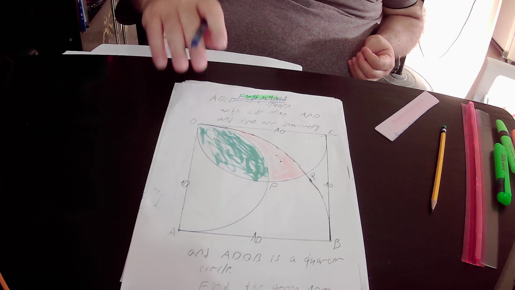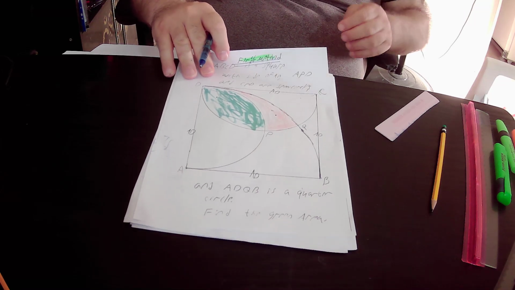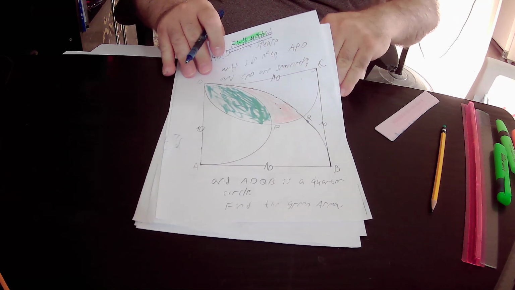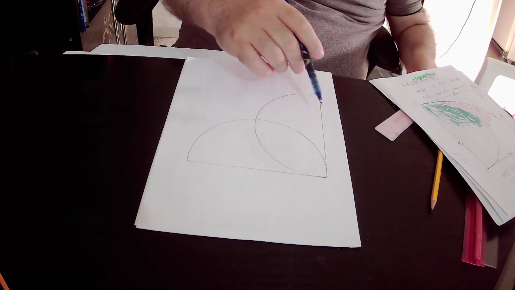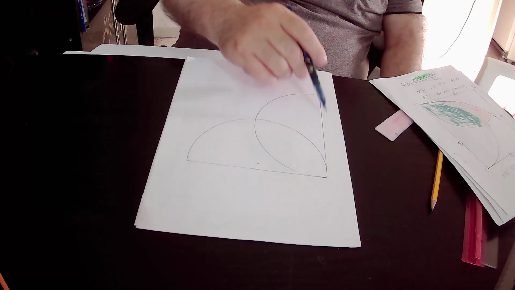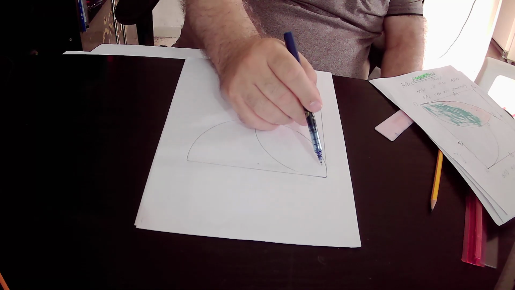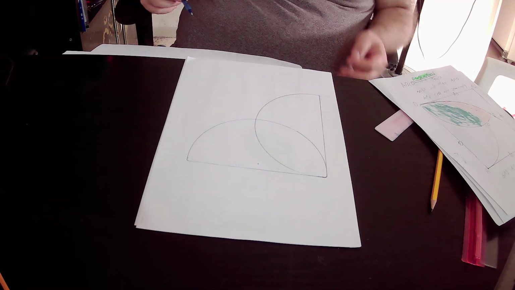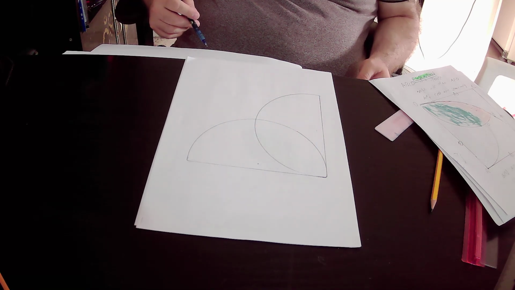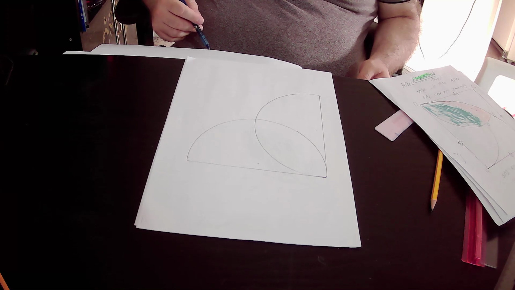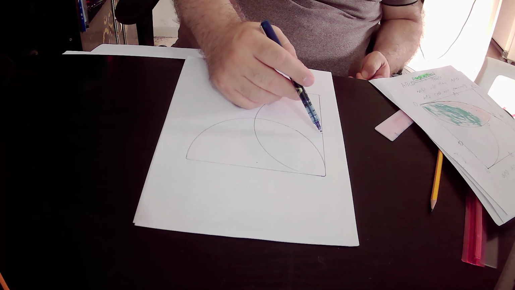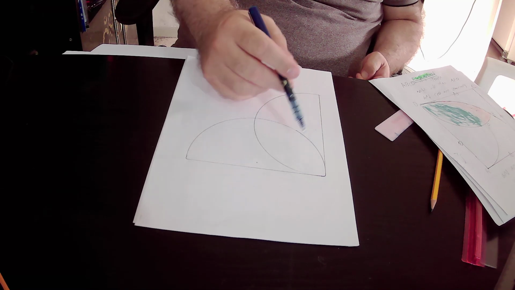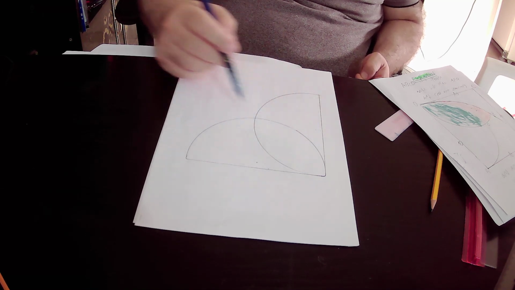Therefore, we will draw two semicircles that are perpendicular to each other. Those two semicircles are perpendicular to each other. This angle equals 90 degrees. And the radii of each semicircle will be equal to A. This will be the radius of this semicircle, and B will be the radius of this semicircle.